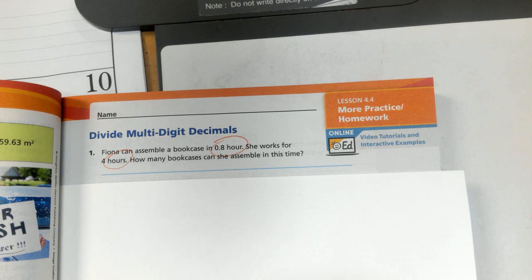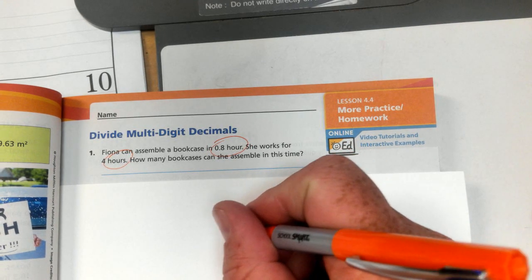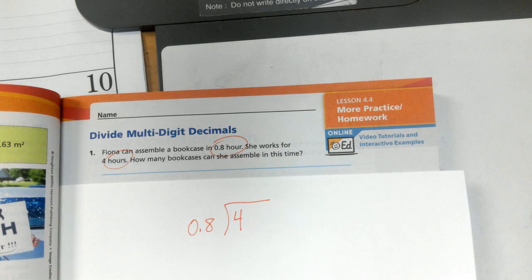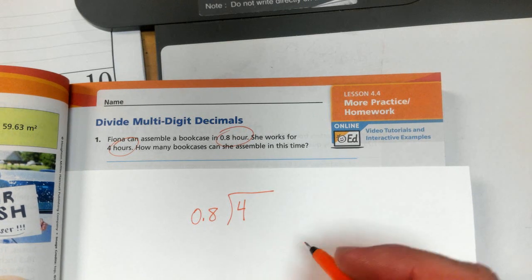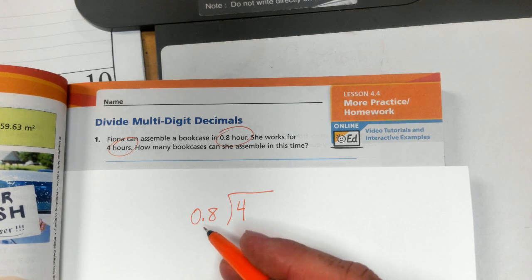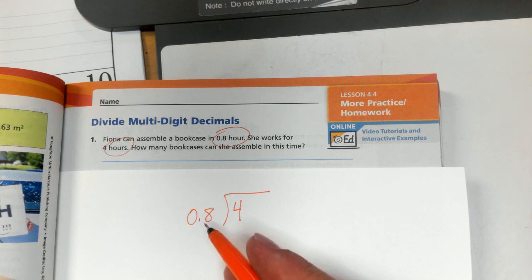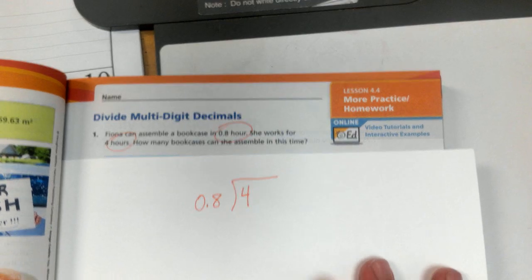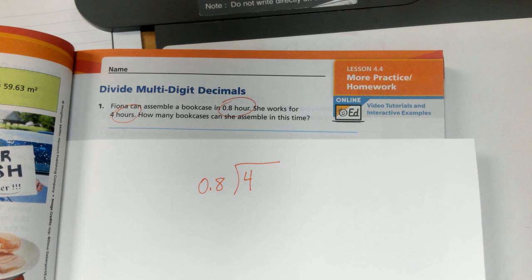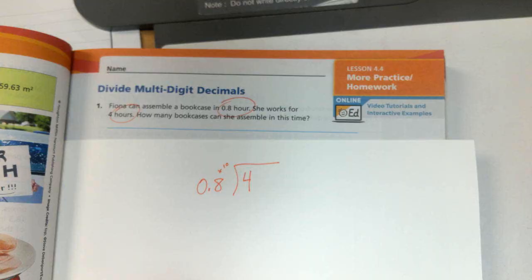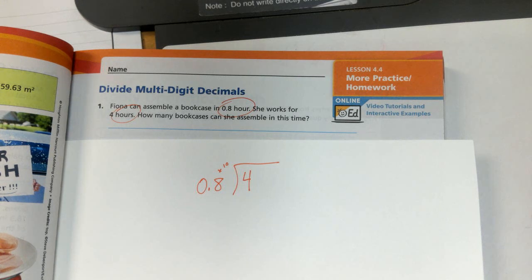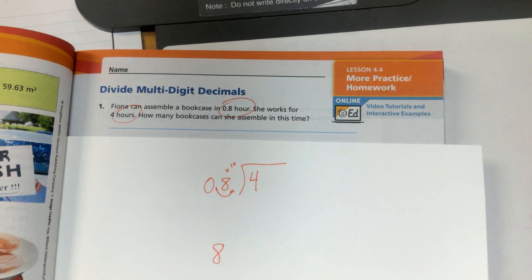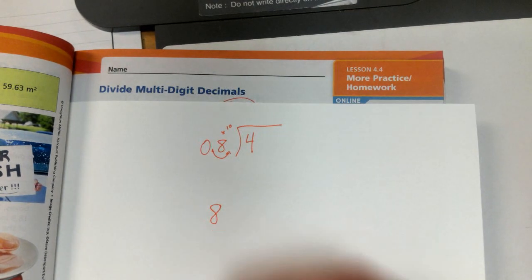So, if we take our 4 hours and we're dividing that by the amount of time that it takes her to build a bookcase, we're taking 4 and dividing it by this amount. Now, the problem is you've got a whole number here and you've got a decimal here. So we can use the strategy for finding equivalent numbers, which is to multiply both by the same amount. If I multiply 8/10 times 10, I would get 8 wholes. That would move my decimal point over one space, so that 0.8 becomes a regular 8.